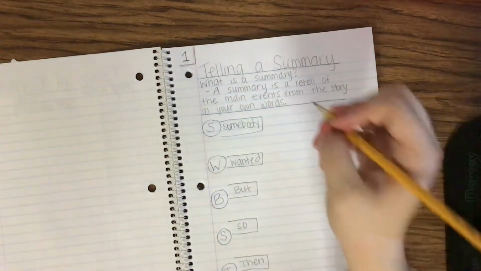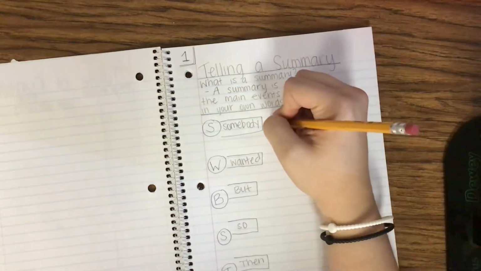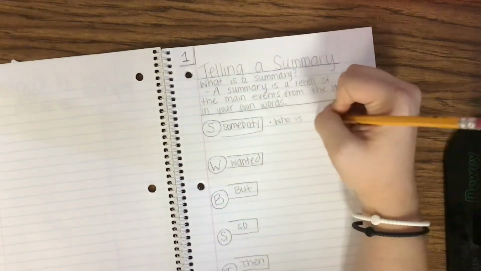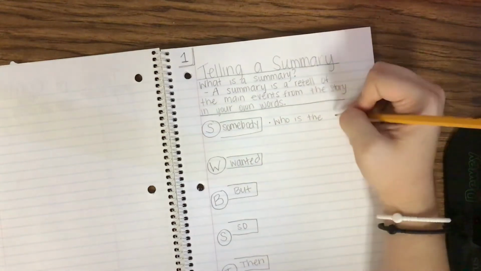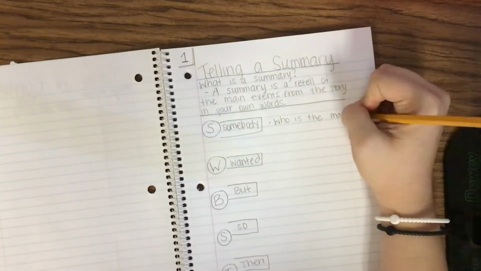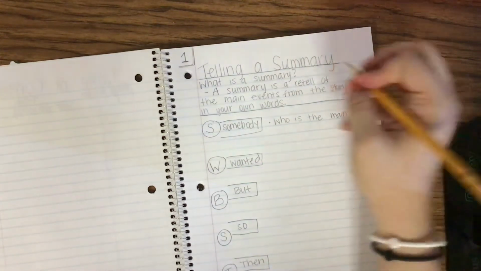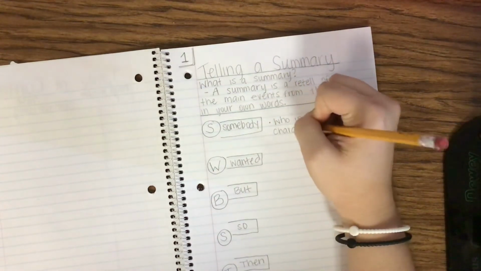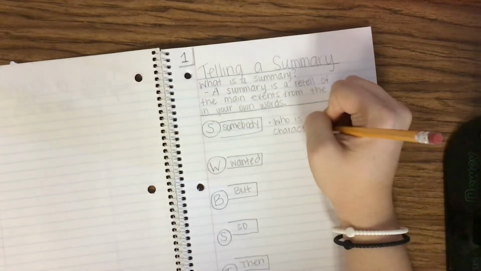Okay, so somebody is the main character, so you can ask yourself, who is the main character? And again, I'm not starting a word past that red line. It's snuck past it a little bit, but that's okay. That's what we're going to ask ourselves.